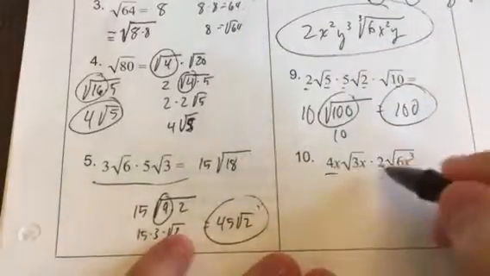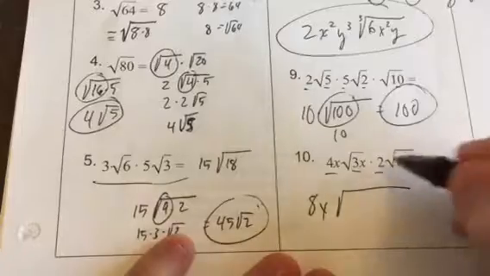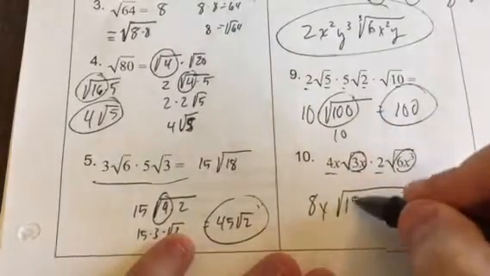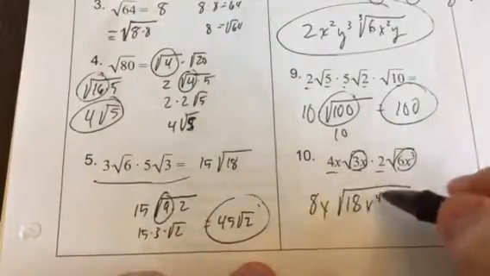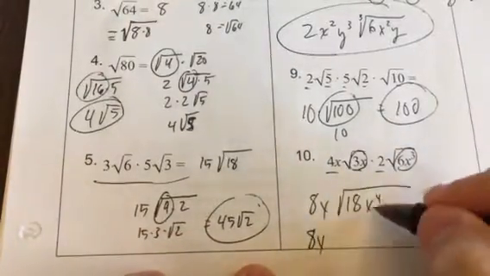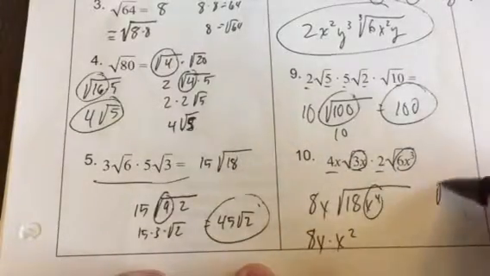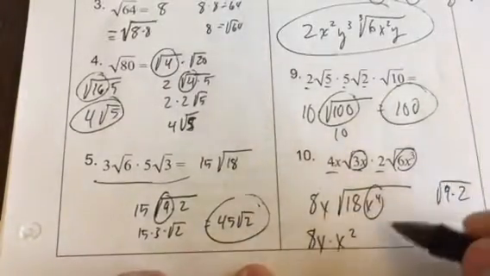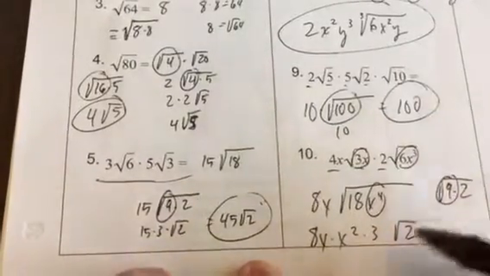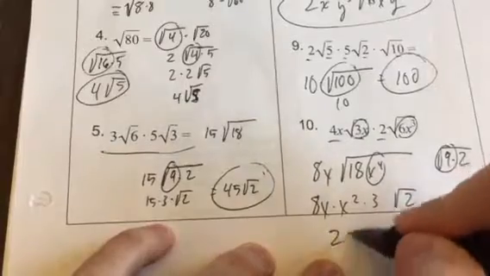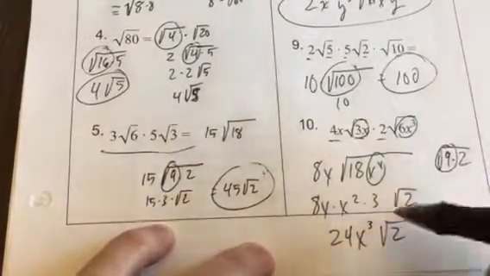And our last one, 2 and 4x become 8x, 3x and 6x cubed are going to become 18x to the 4th. Now we can actually take the square root of x to the 4th and get an x squared. And you know that we can split 18 up into 9 and 2. So we're going to take that square root of 9 and get 3, and the 2 has got to stay inside. So my final answer here is going to be 24x to the 3rd times the square root of 2.